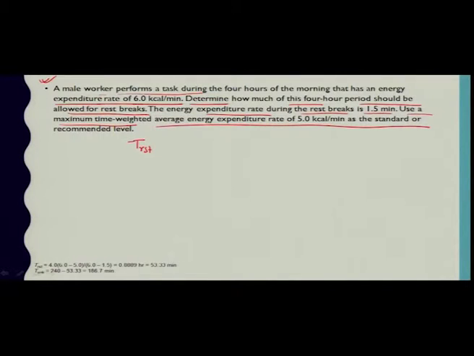So the rest time you can write as T_RST equals T_WRK times (ER_WRK minus ER bar), upon (ER bar minus ER_RST).